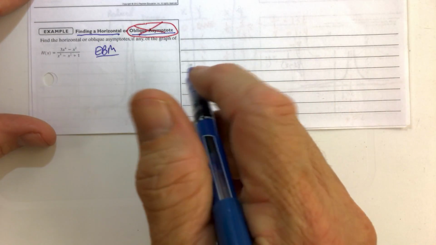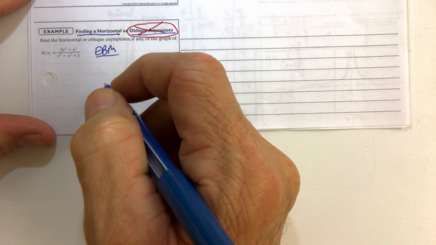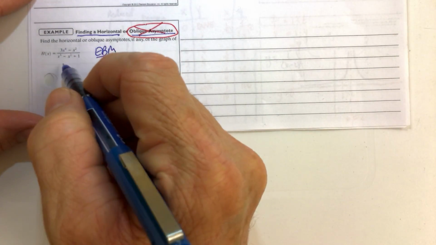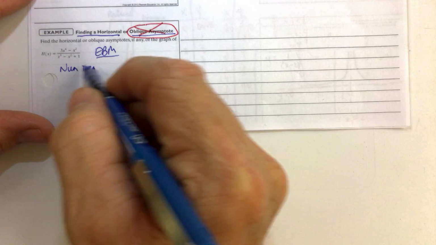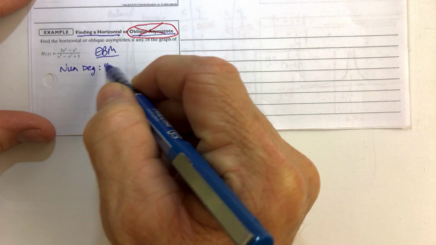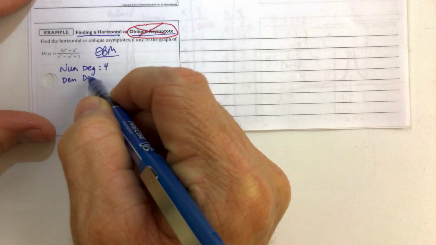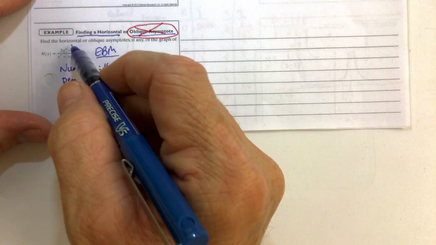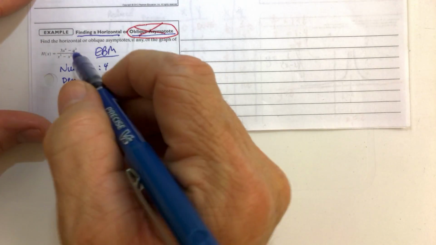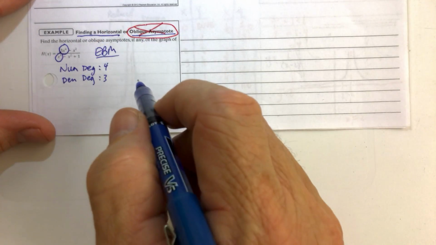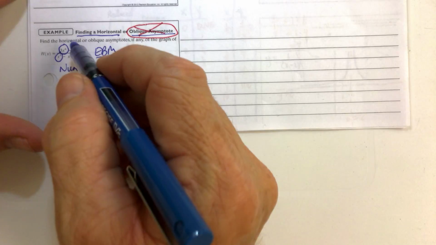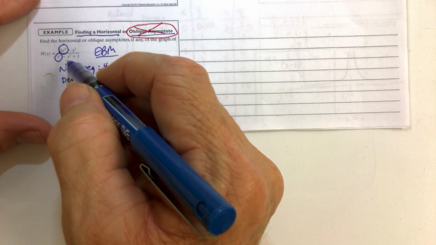I would rather us focus on an end behavior model for anytime we don't have a horizontal asymptote. So in this case, we notice that the numerator degree is a 4, and the denominator degree, so we have to identify first, is a 3. Clearly the numerator has a greater degree than the denominator. So all I want you to do for those kinds of problems is to circle, once you have the numerator and the denominator each in standard form.